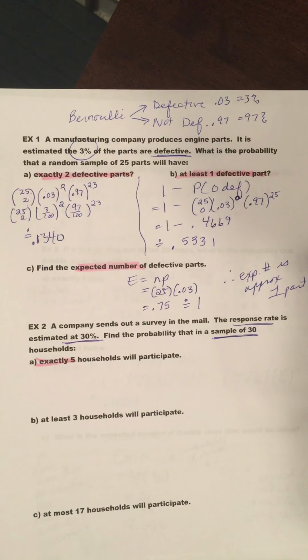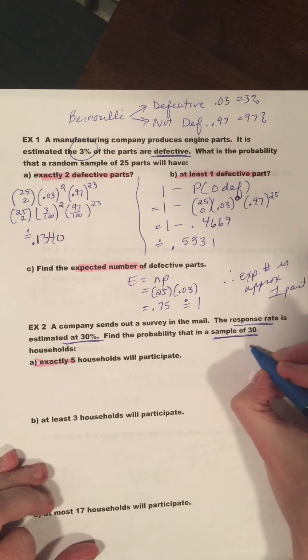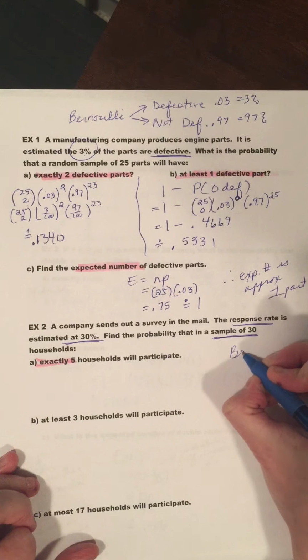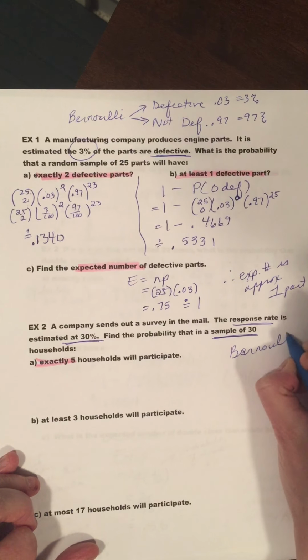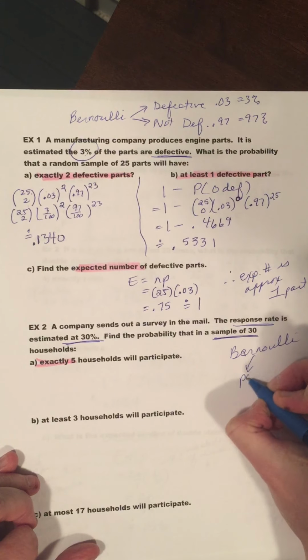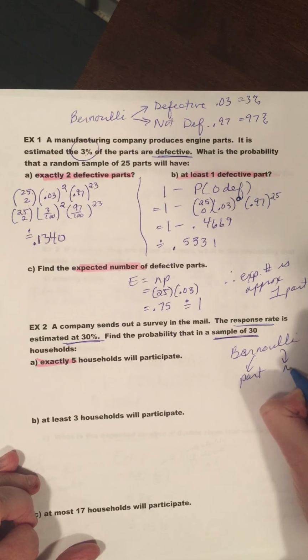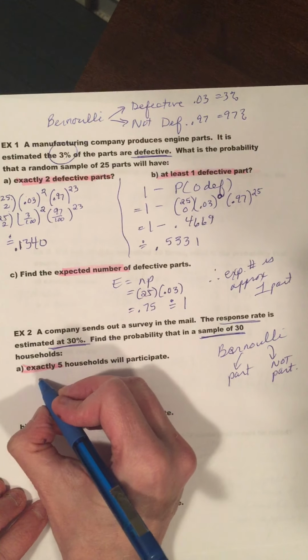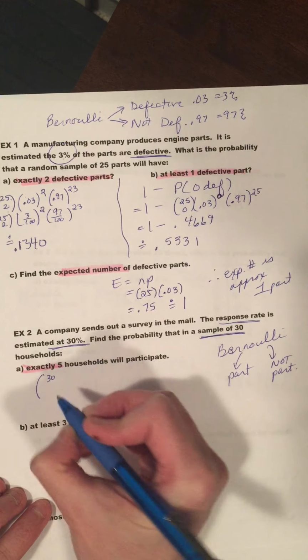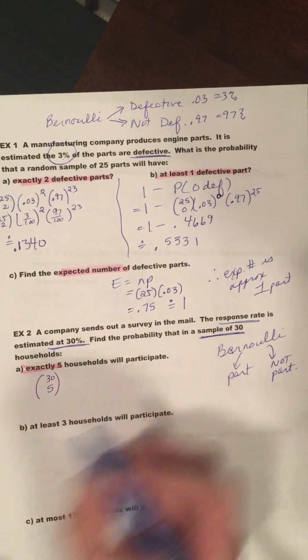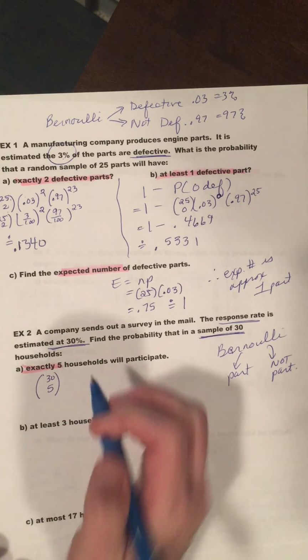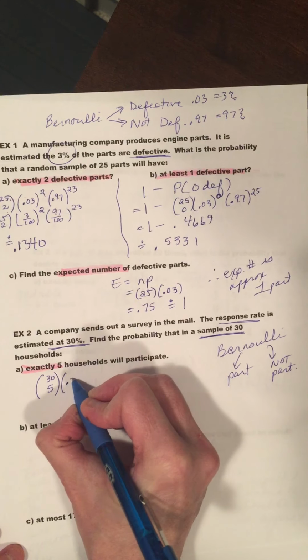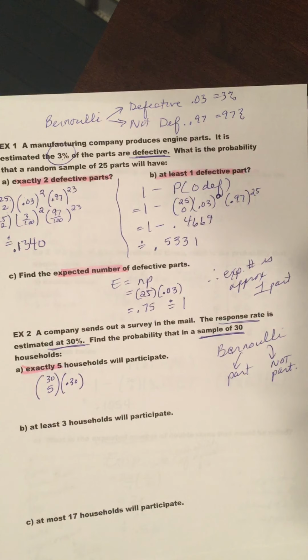So again, this is classic Bernoulli, because you either participate or you don't. So number of trials, 30. Number of households that participate. Probability of participation is 30%, 0.30.